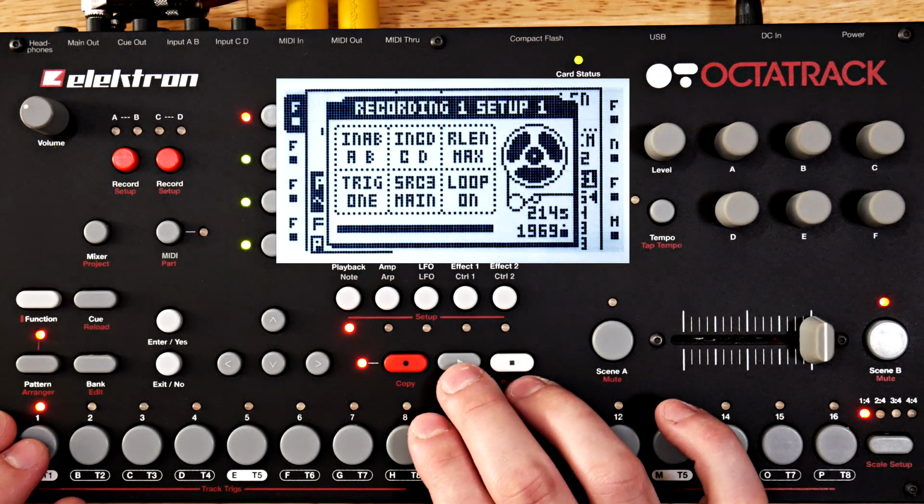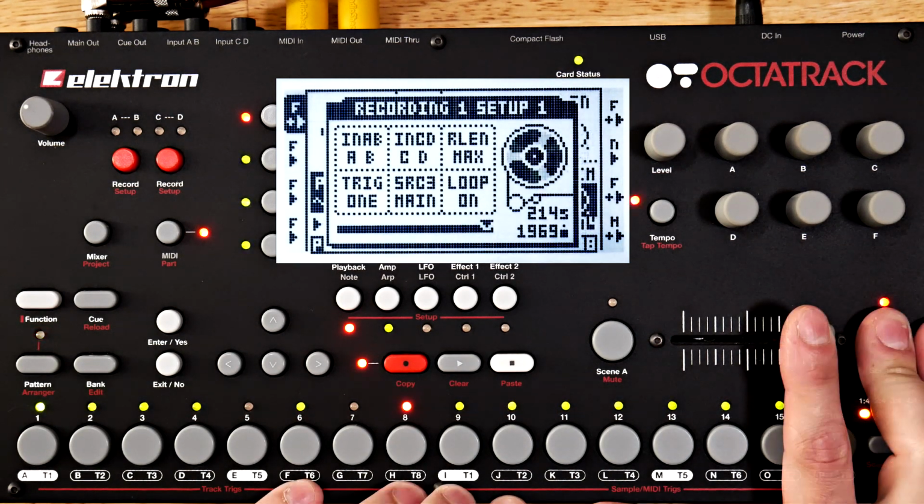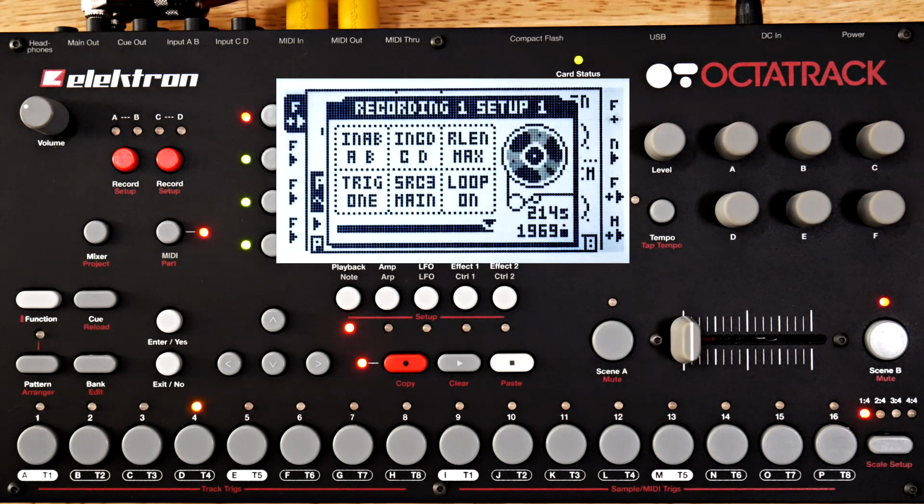So now I'm going to use my caveman method of simply removing the record trig to record the entire intro until the memory is full. I'll skip to the end of this recording. We don't need to listen to 3 minutes of this track.